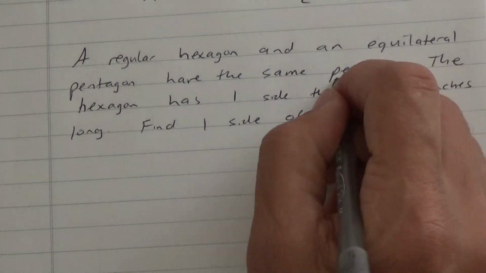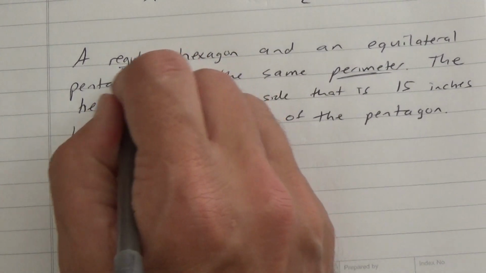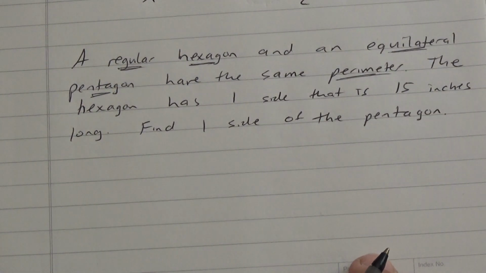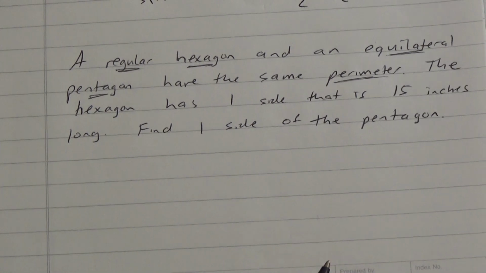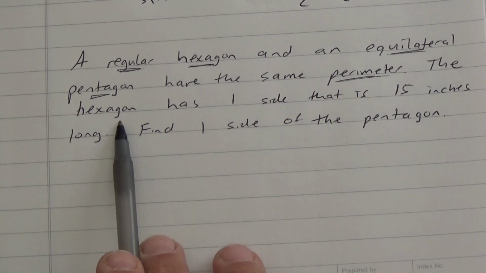So, same perimeter, that's important. Regular, that's important. Hexagon is important, equilateral is important, pentagon is important. So, you can draw a picture if you want, you don't really need to. All right, how do we find perimeter? That's important. How do we find perimeter? We add all the sides up. So let's start with this hexagon.